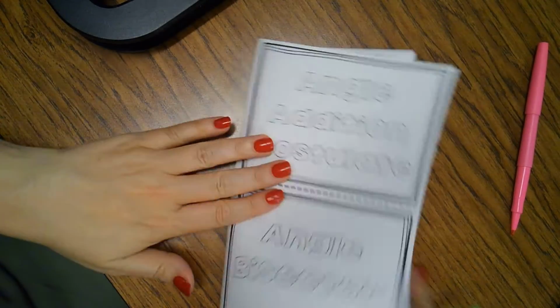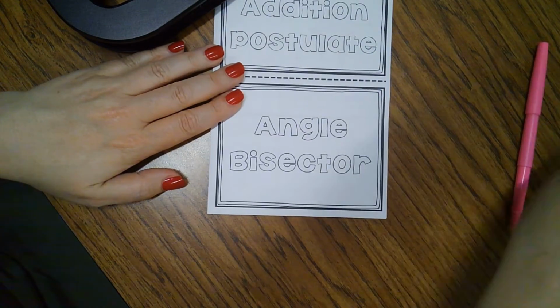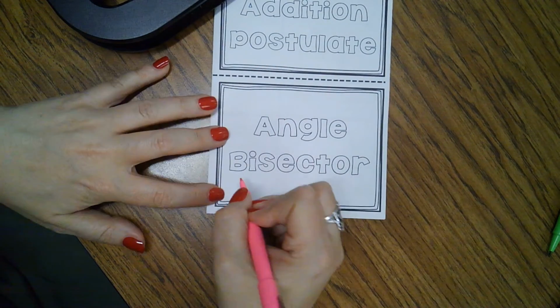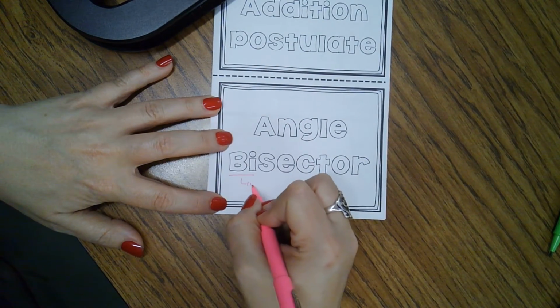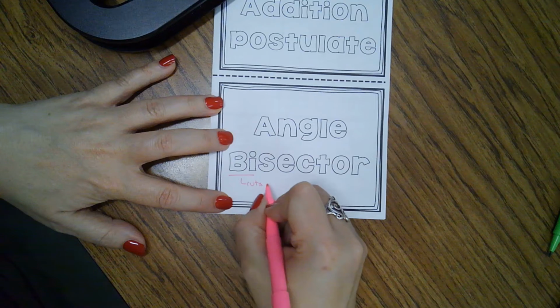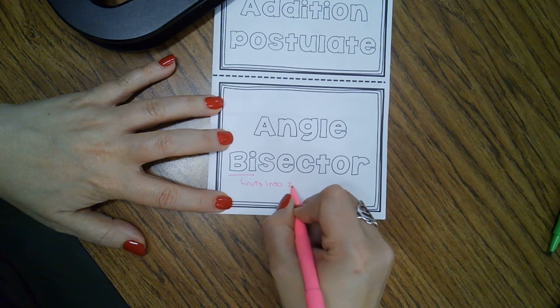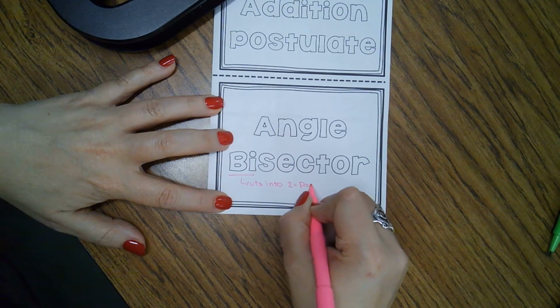All right, next. Angle bisector. Just like we had the segment bisector, again, bisect means that we're cutting something into 2 equal parts.